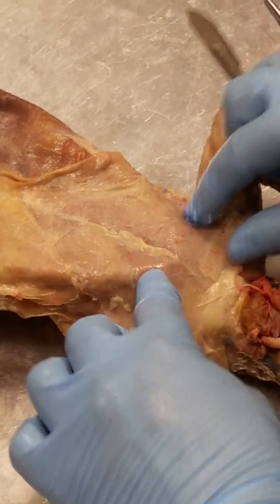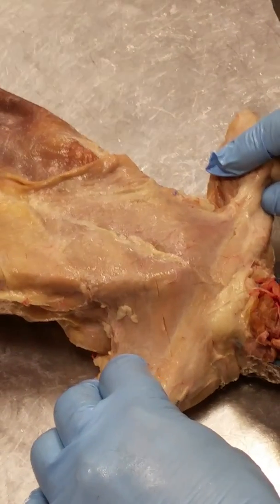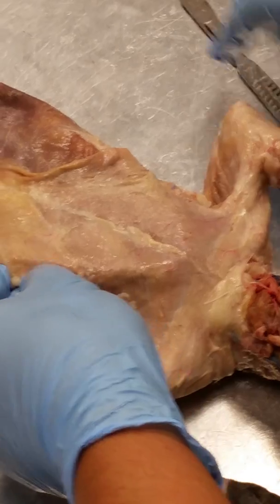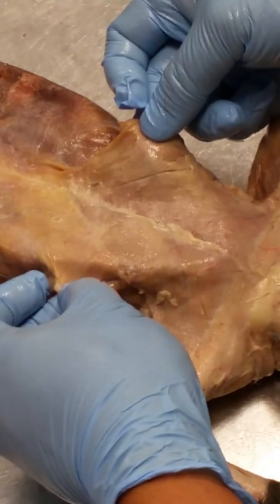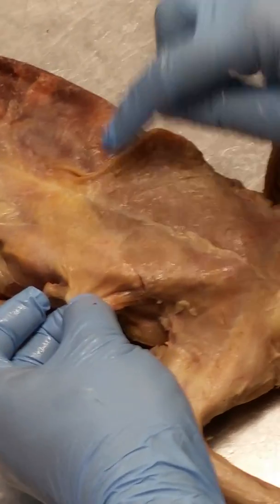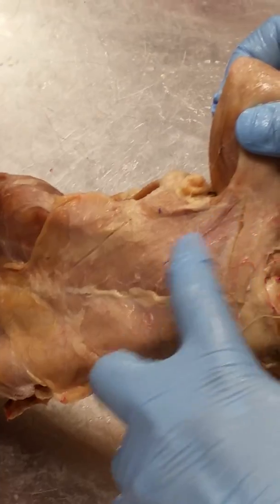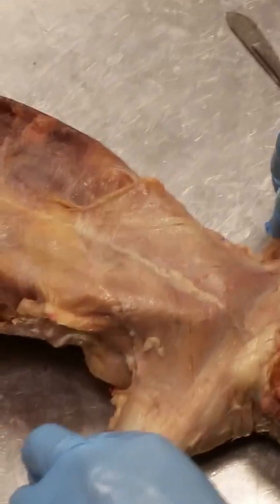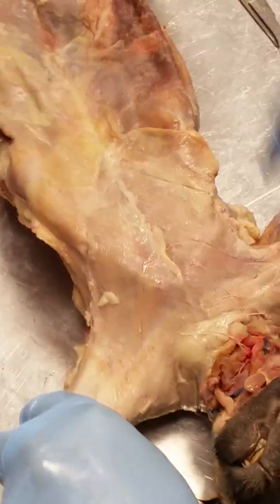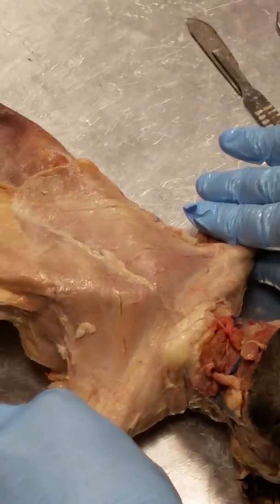Wouldn't that be caudal? Inferior and caudal are the same thing. Is there a specific differentiation, like where you can see? Yeah, see where this white muscle is? See this white line right here? If you pull on it, you can see the white line right there. Gotcha. And you can physically separate those with your scalpel.